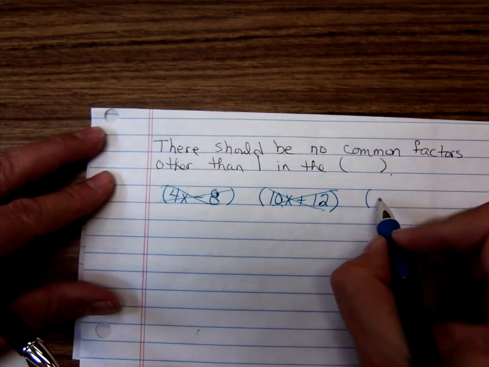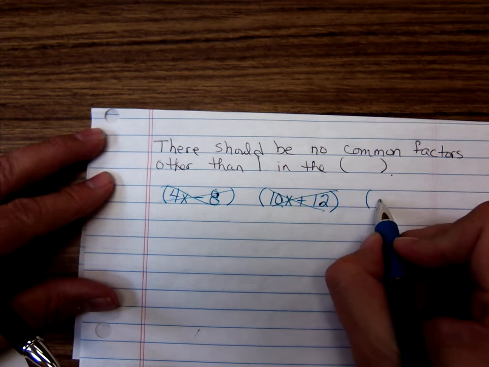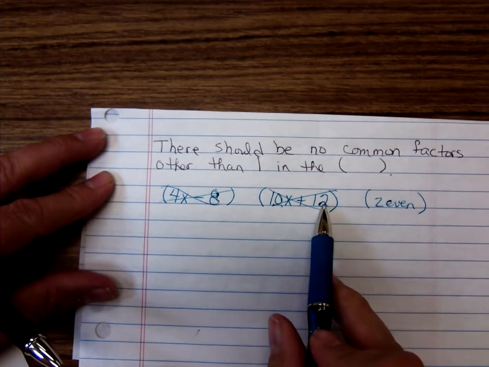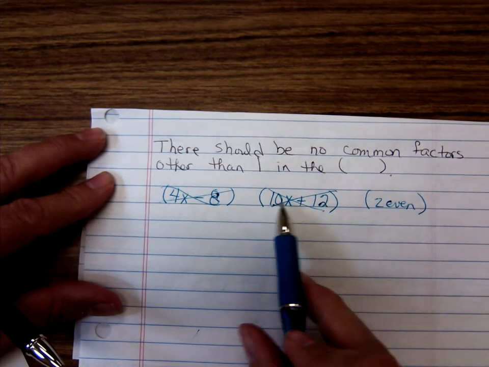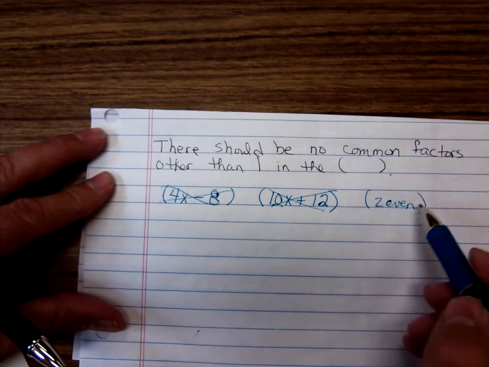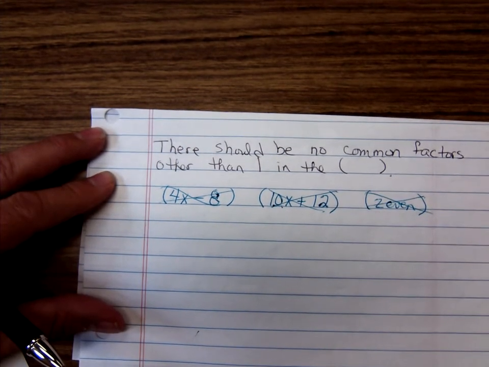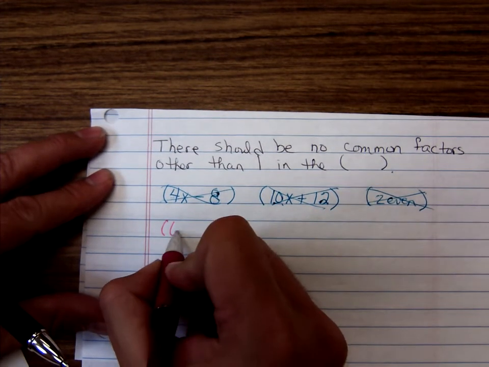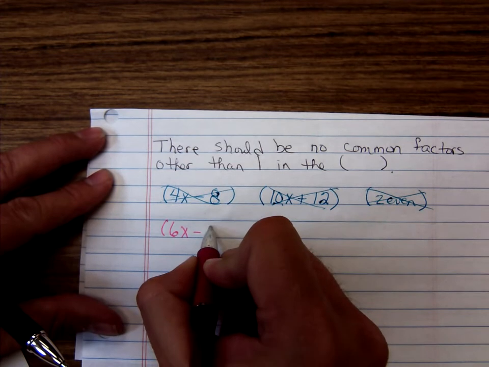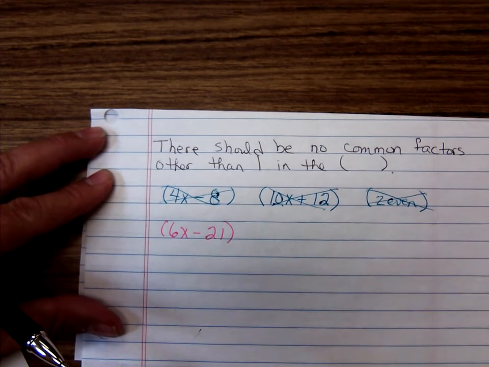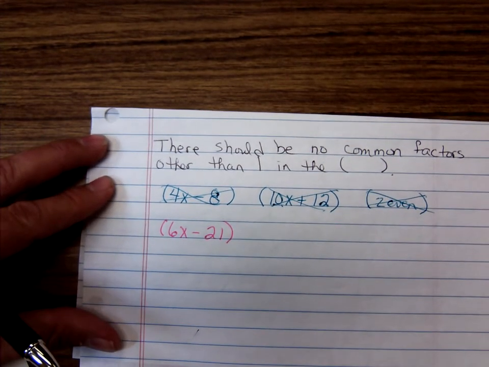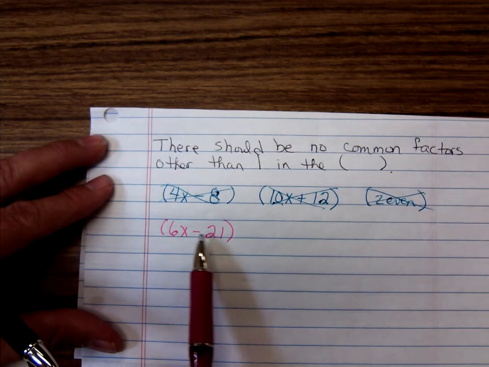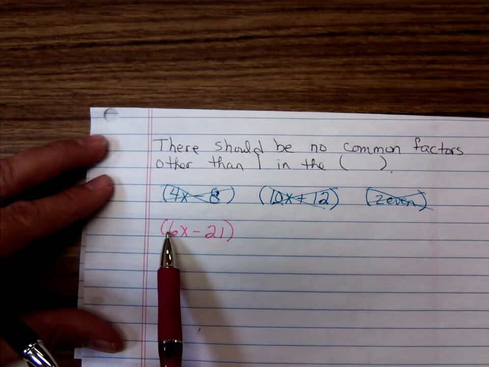In general, could you ever have just 2 even numbers in the same set of parentheses? No, because if you have 2 even numbers, then 2 divides into them. Now what about this one? 6x minus 21. Could you have that? No. What number other than 1 divides into both of these evenly? 3.